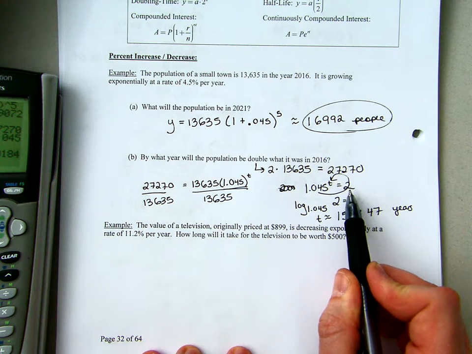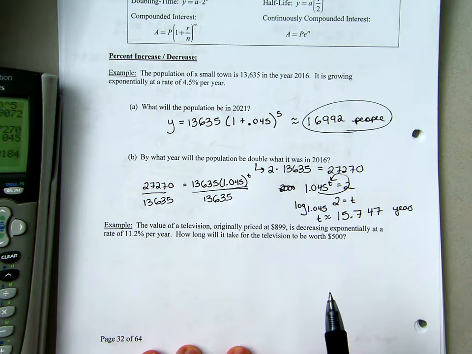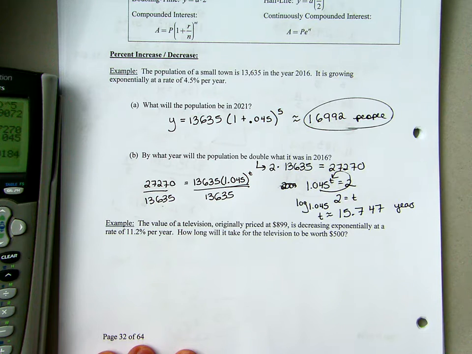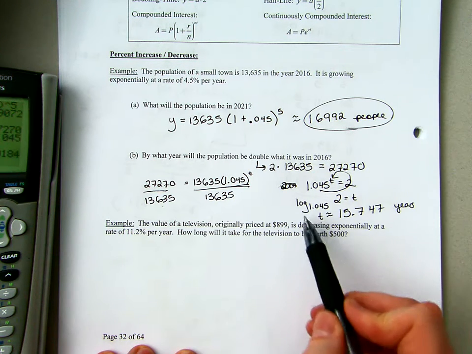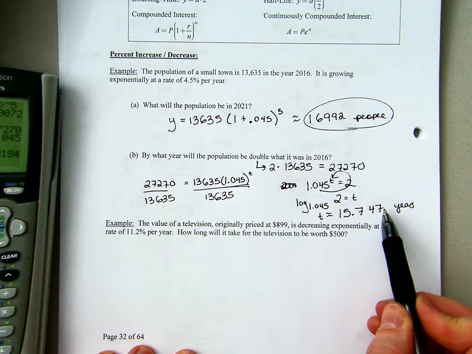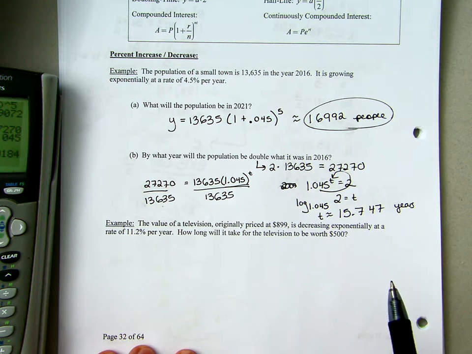So I'm going to write this thing in log. The arrow trick will only work if the exponential part's on the left, which is why when I went from here to there, I just switched the sides of both things. When you do that, it should become log base 1.045 of 2 equals t. Does that take care of it, Nathan?